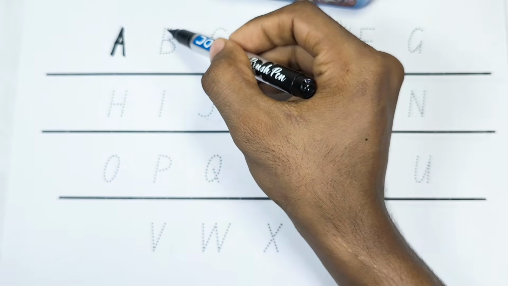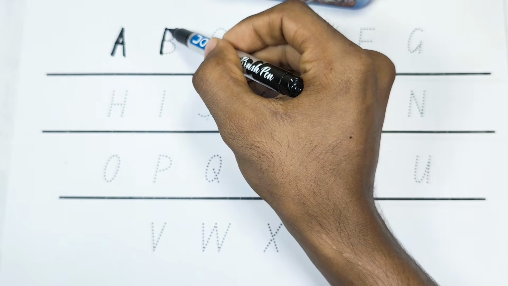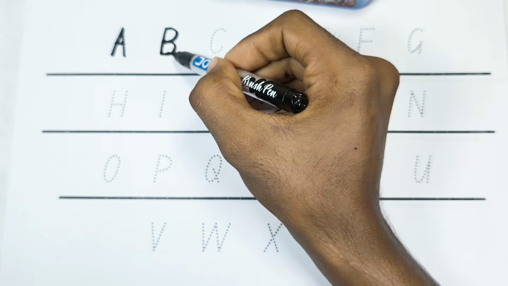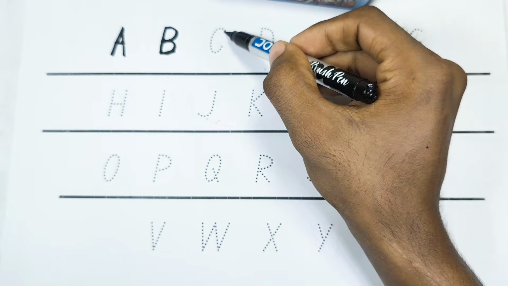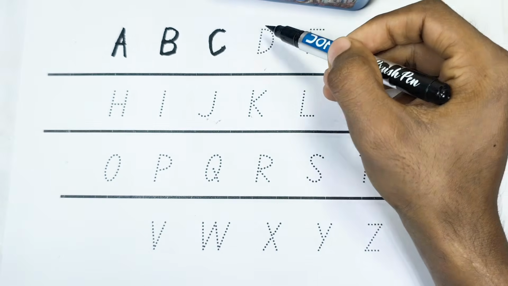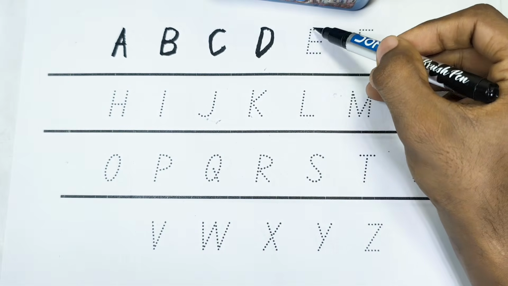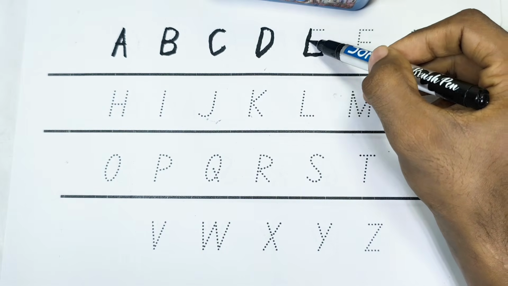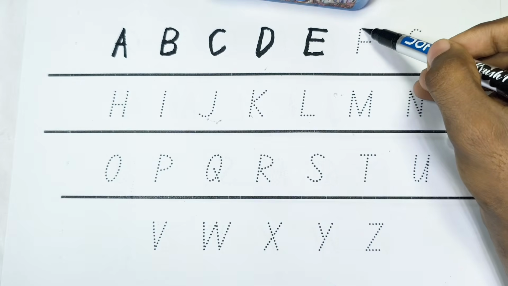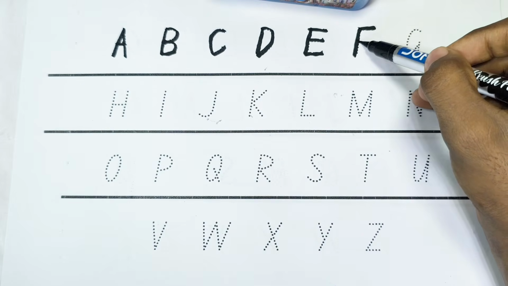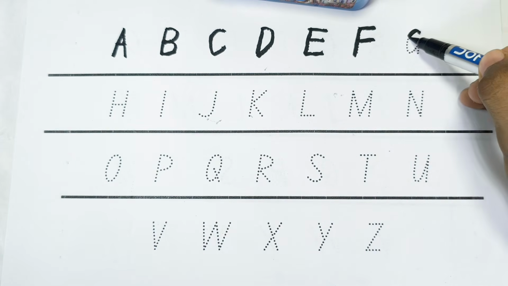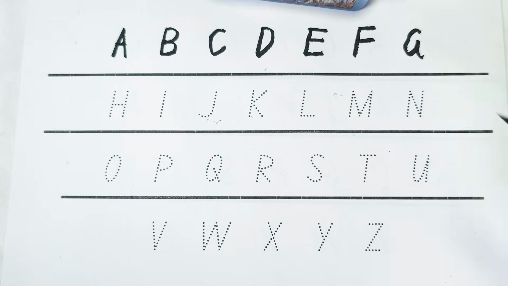A for apple. B for ball. C for cat. D for dog. E for elephant. F for fish. G for God. Now you draw H.